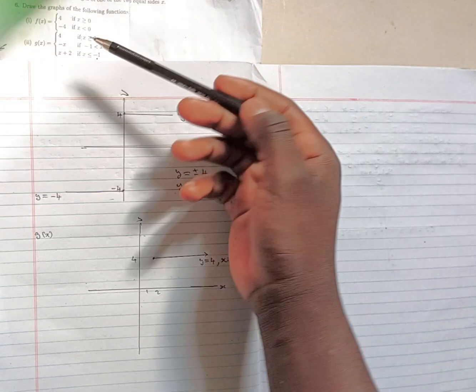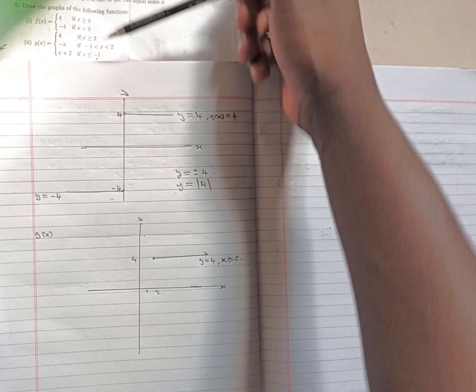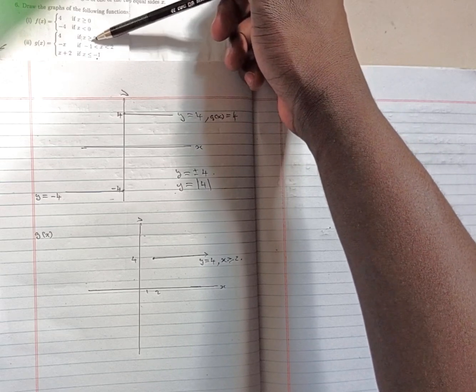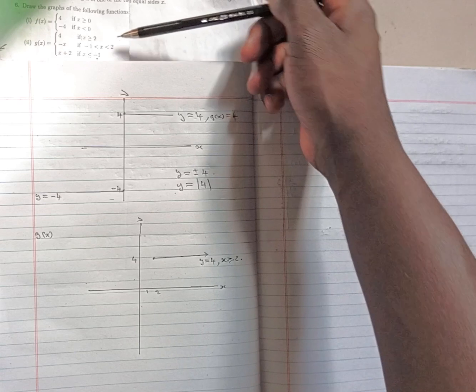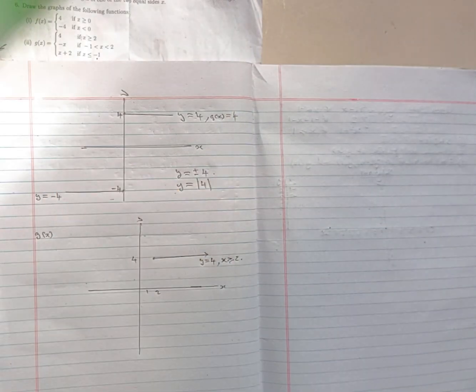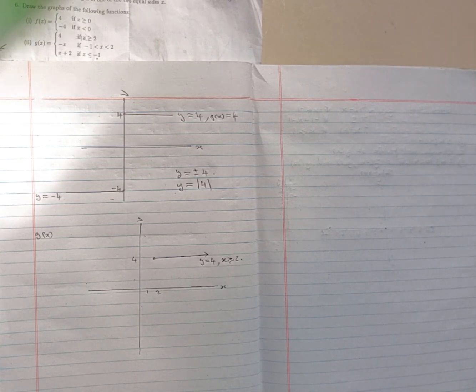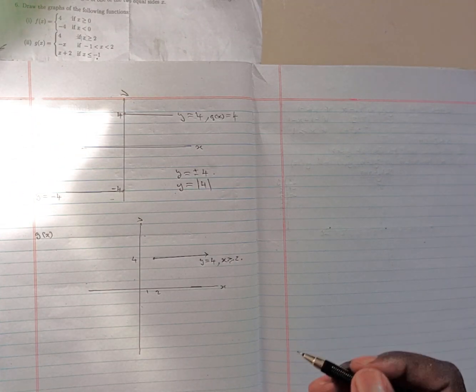The next says, in this range, if x is greater than negative 1 and x is less than 2, then the value of y is negative x. Now in this case, for you to be a little bit quick, just pick this first value and this last value. So we can easily say, let me solve it here.